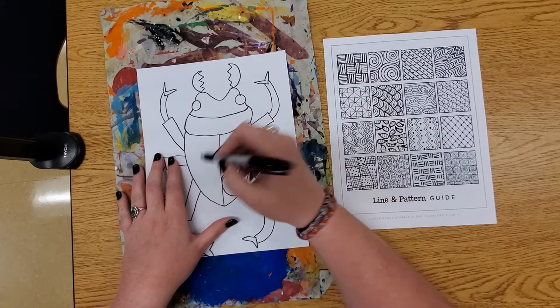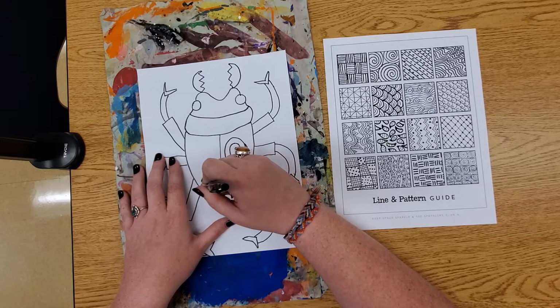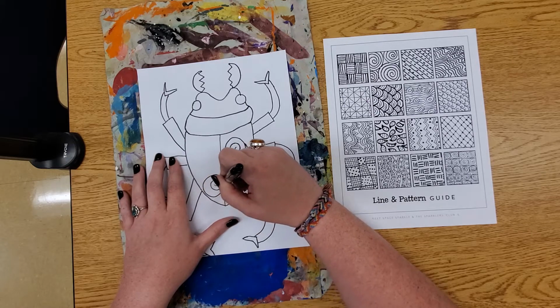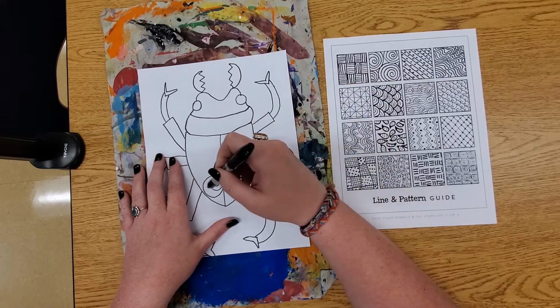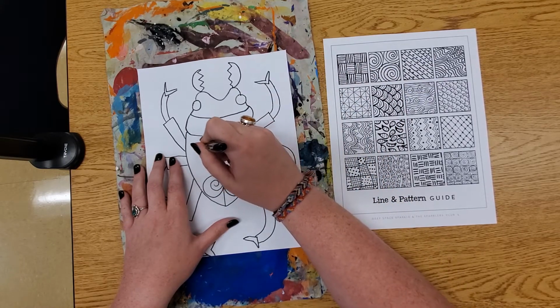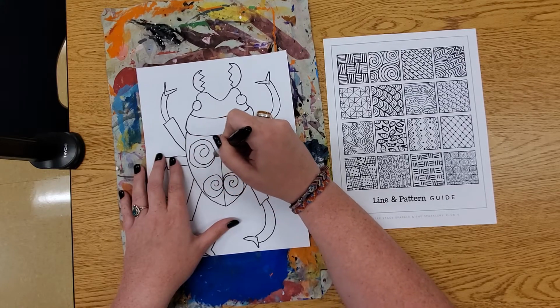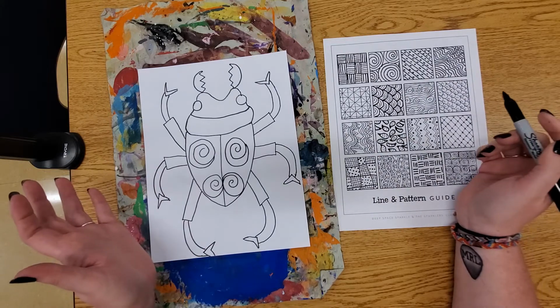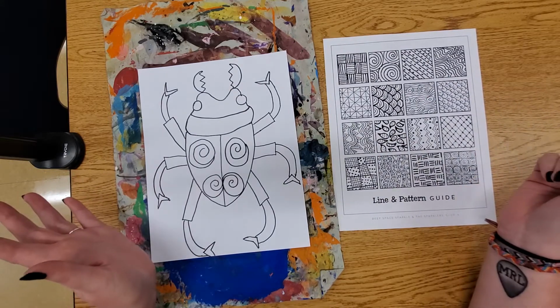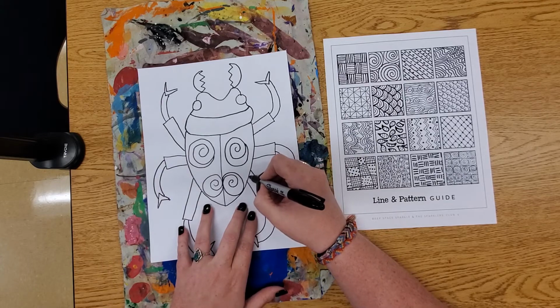I'm going to do another one on this side. Now, does it have to perfectly match? No, I'm not going to tell you that it has to perfectly match. Just be close. That one's close. This one's a little smaller than that one, but that's okay. Okay, so that's close to being the same. That works. Now down his legs, I always like to draw a good zigzag.